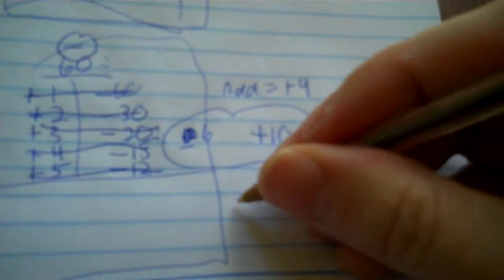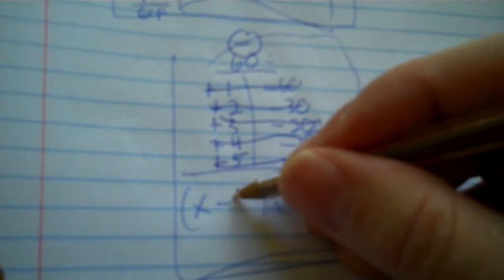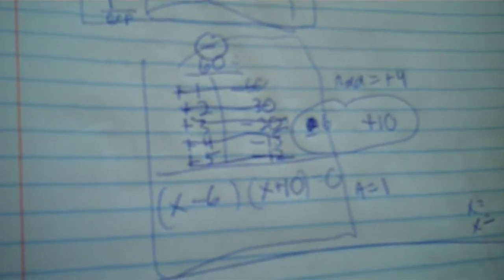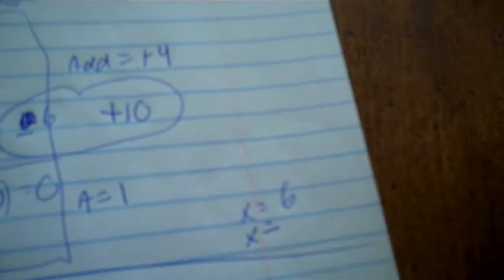We just got to make it plus 4, which I do simply by changing the signs. Plus 10 minus 6. So your A is 1, so you can get rid of the 1. X minus 6 plus 10. Okay, so x minus 6 could equal 0. X plus 10 could equal 0. So I plus 6, so I got 6. I minus 10, I get negative 10. When you subtract a number from 0, you just get the negative.